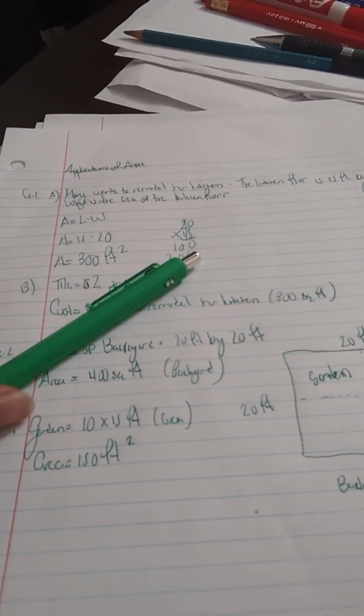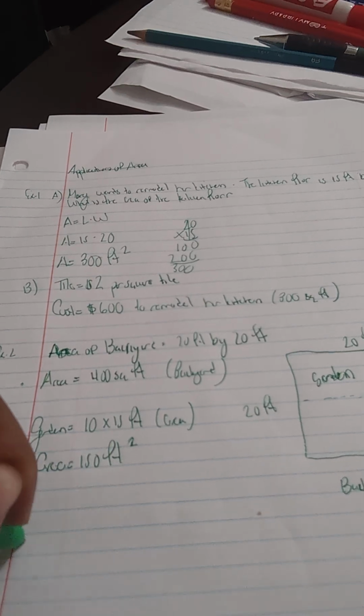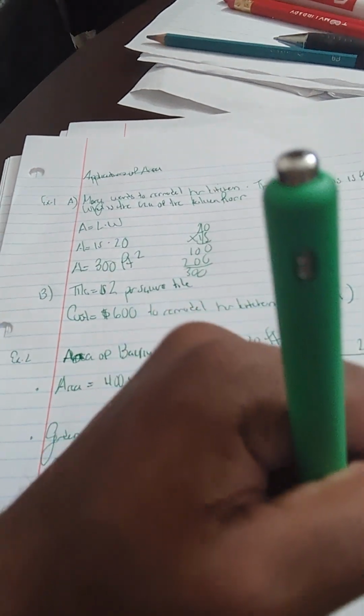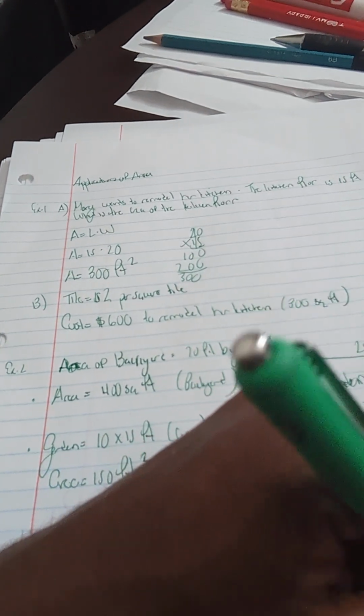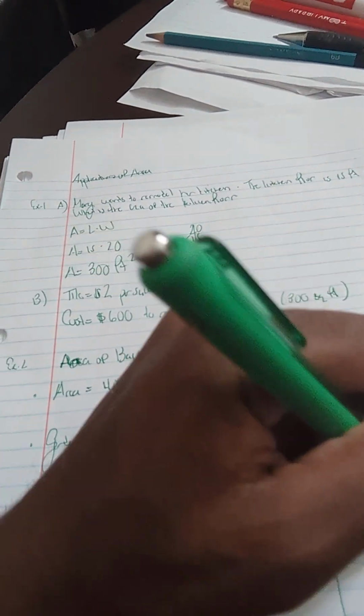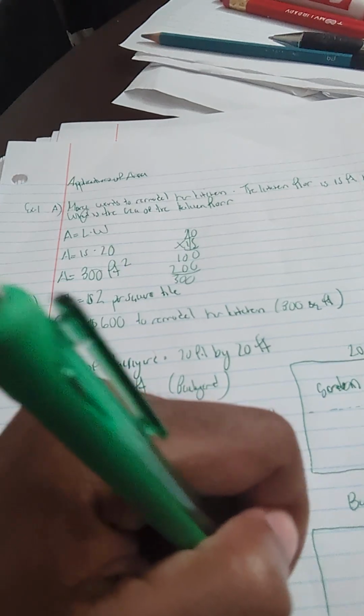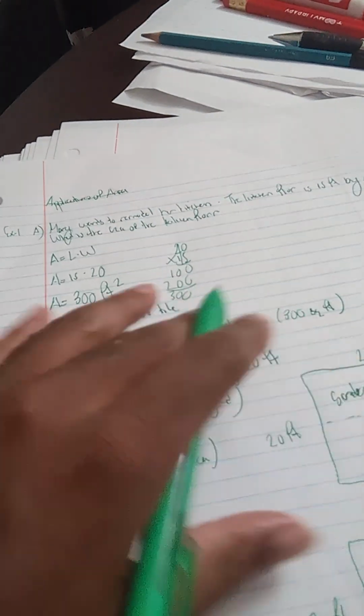All right. So let's do a drawing. We have the drawing, and the drawing is 20 feet by 20 feet. We know that the area is 400 because we did this.